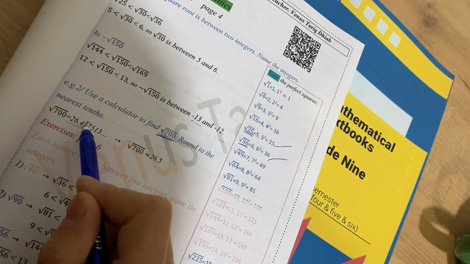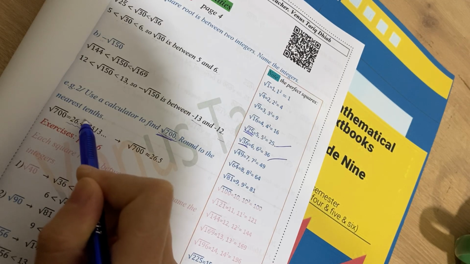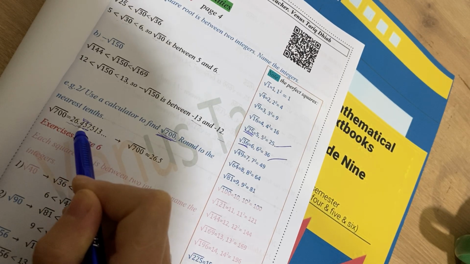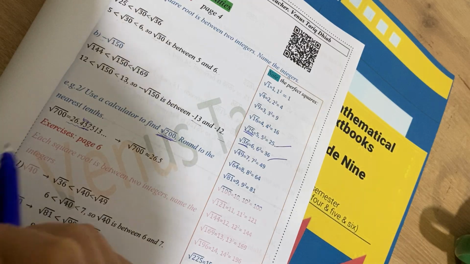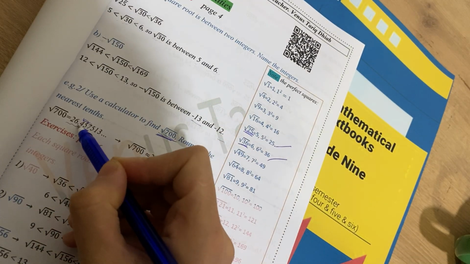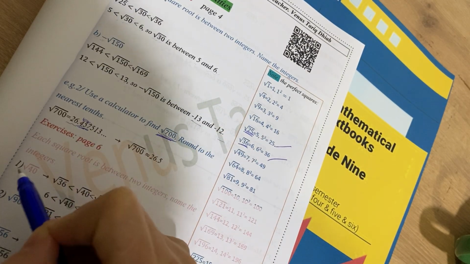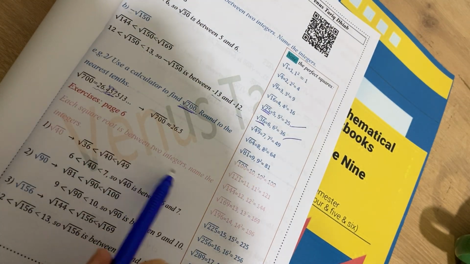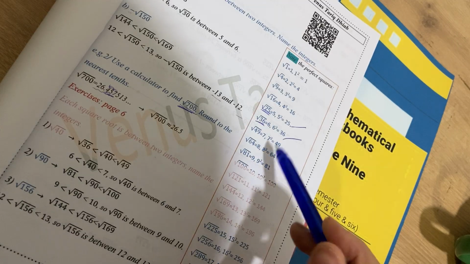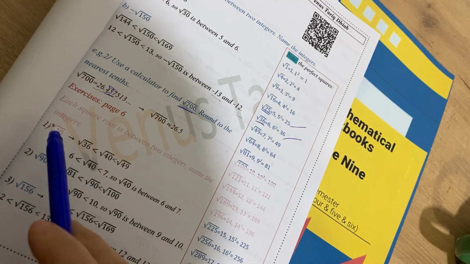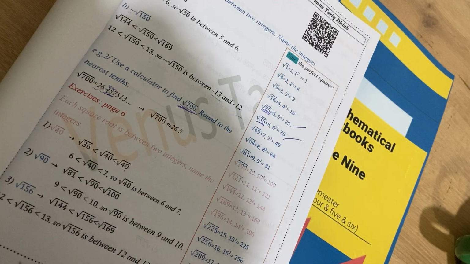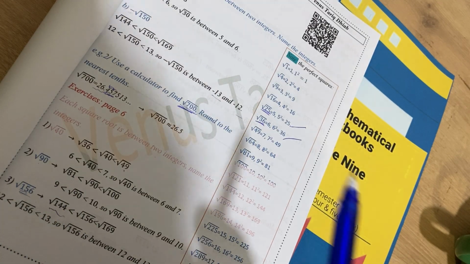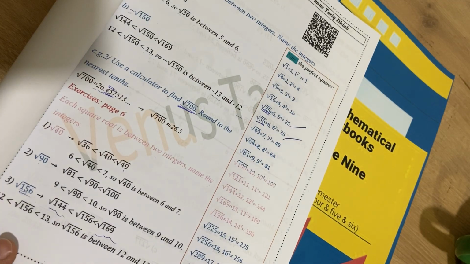Or for that place, you can say 5 because we have 5, and then we increase 1 for 4, so we have 26.5. And in the exercises also we have square roots of two numbers, name the integers. There also you must know the perfect squares: 40 is between 36 and 49, 90 is between 81 and 100, and 156 is also between 144 and 169. And there are also exercises like that one.